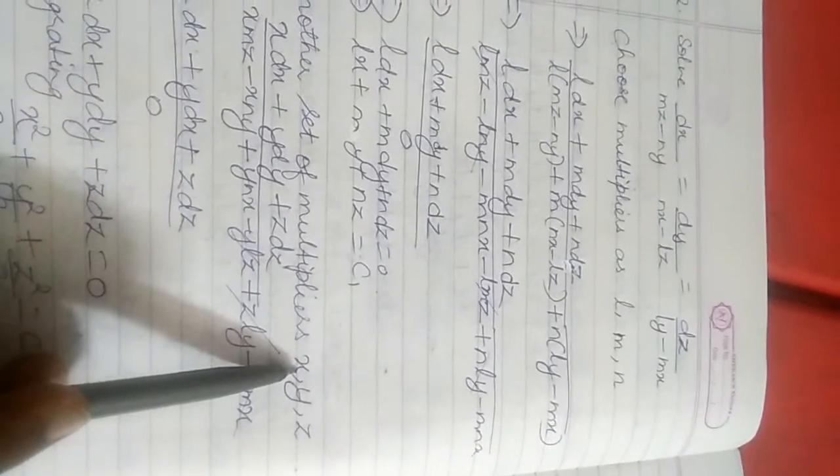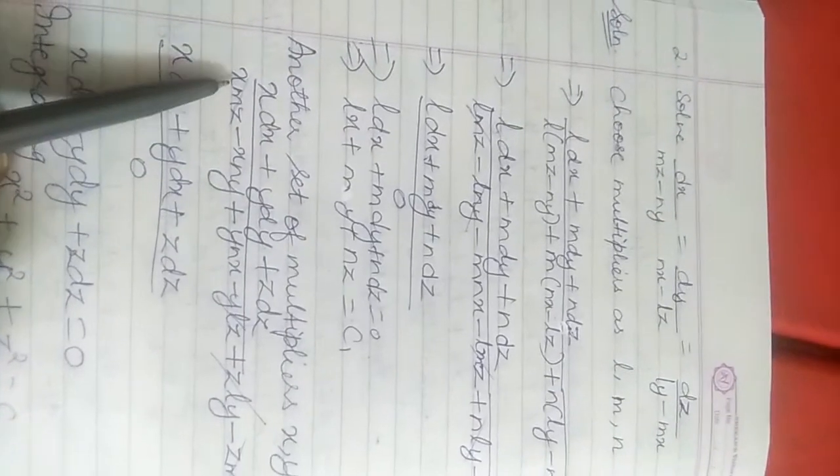Hence, we choose x, y, z as multipliers, and that gives us x dx plus y dy plus z dz whole divided by xmz minus xny plus ynx minus ylz plus zly minus zmx, and the terms get cancelled.